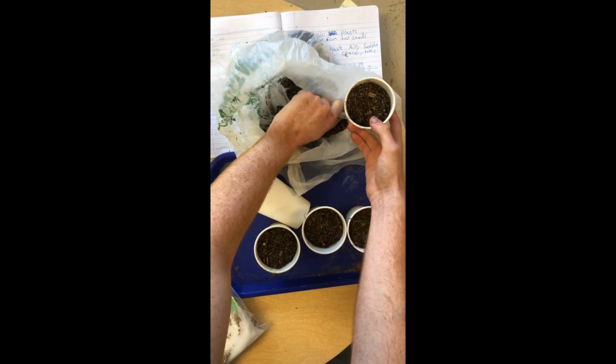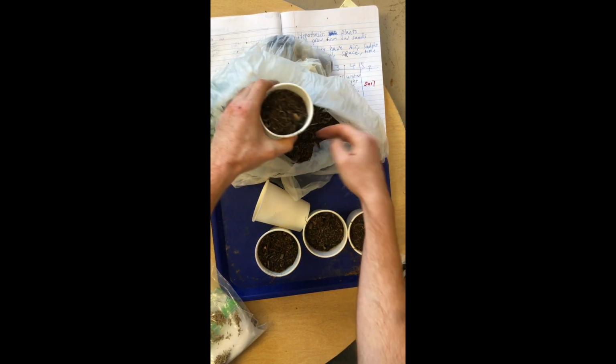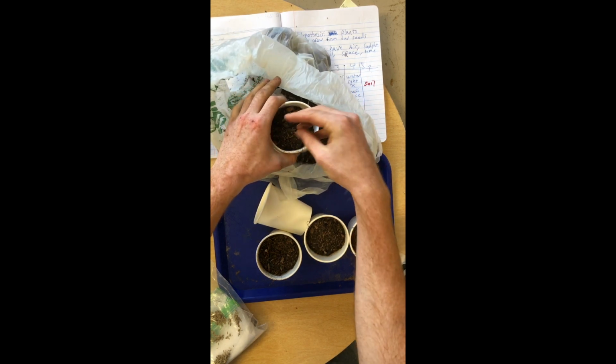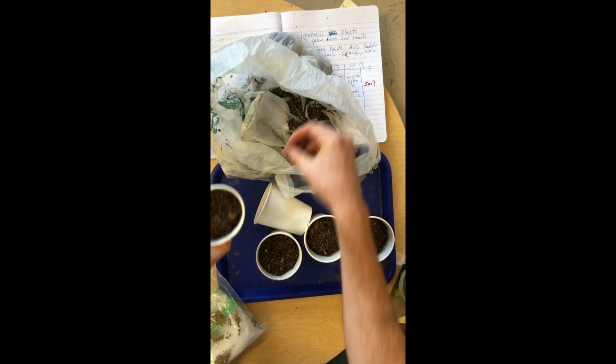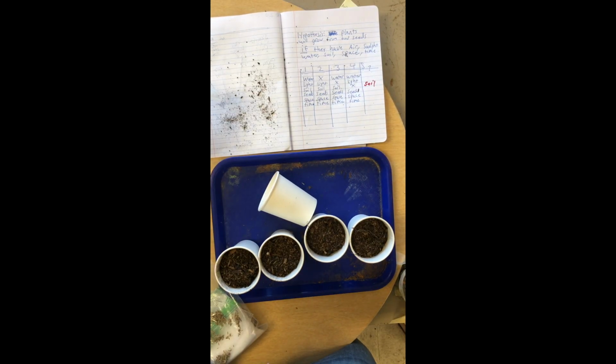I got a little bit of extra soil in this bag. I'm actually going to keep that soil. I might want to use that for a later experiment. So I'm going to tie this bag back up. As you saw, I got my notebook a little bit dirty.